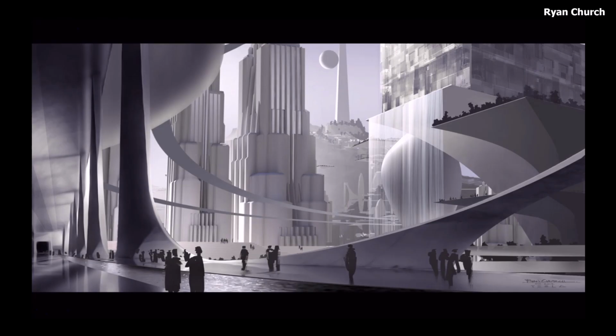And here's another one by Ryan Church. I think it was for one of the Star Wars films, although I'm not 100% sure, but just getting the sense of space in 3D, I thought this did a really good job of doing that.